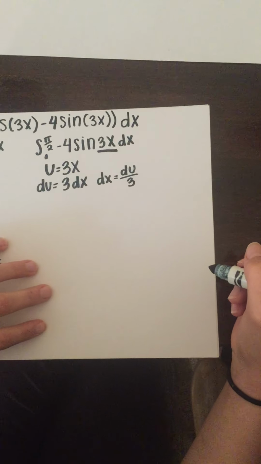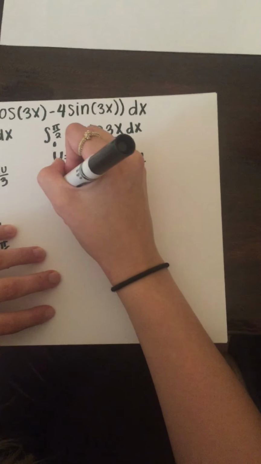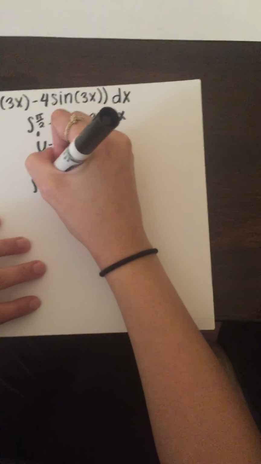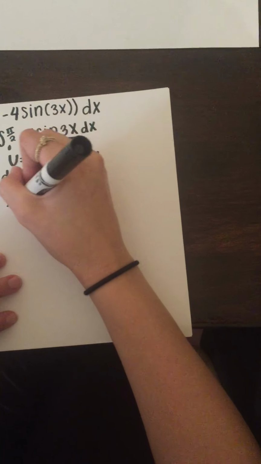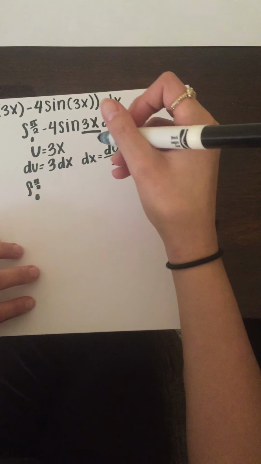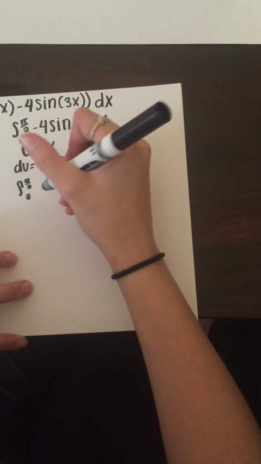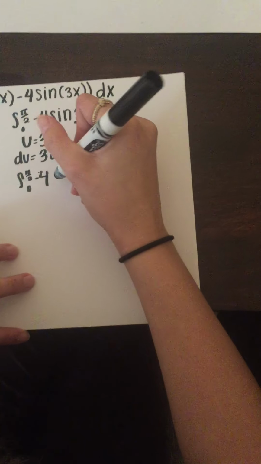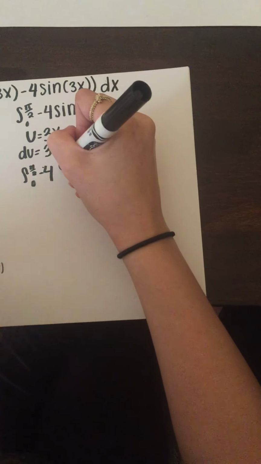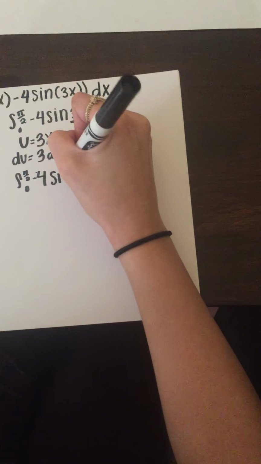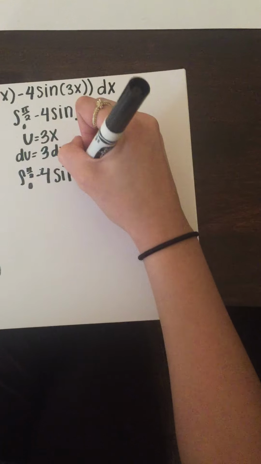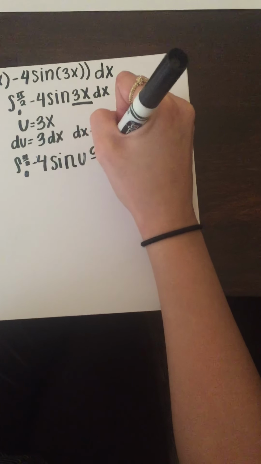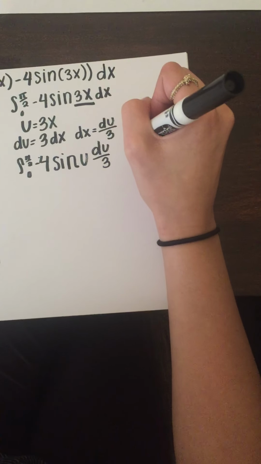So then we substitute in and have the integral from 0 to pi over 2 of our negative 4 sine u du over 3.